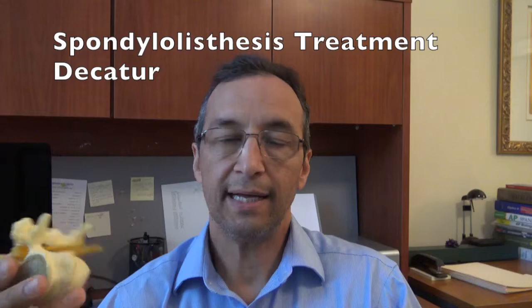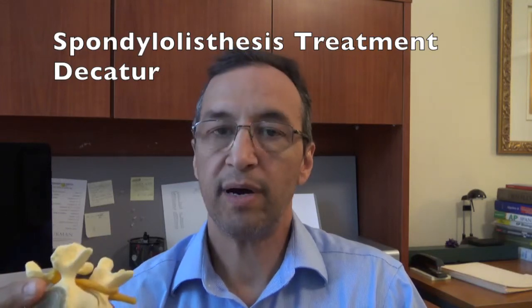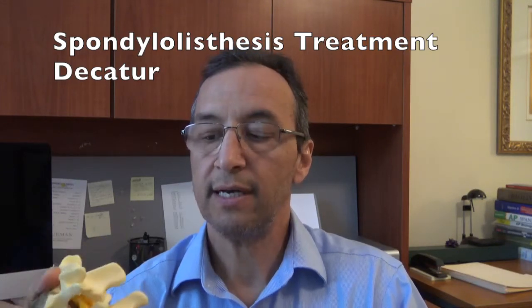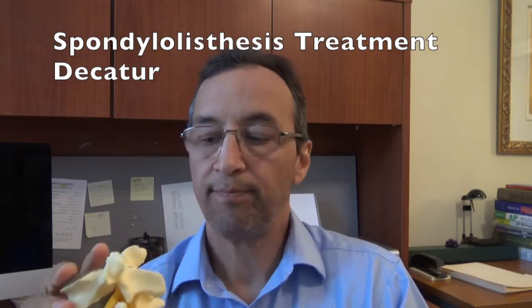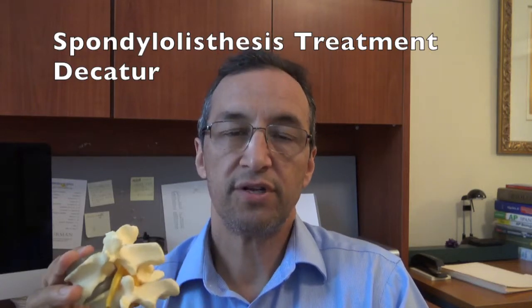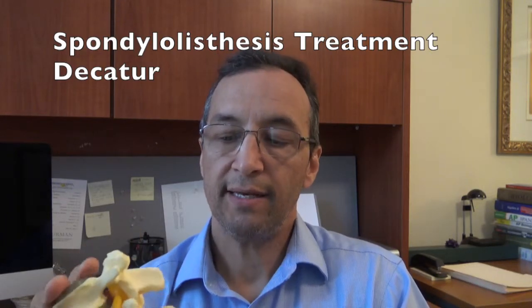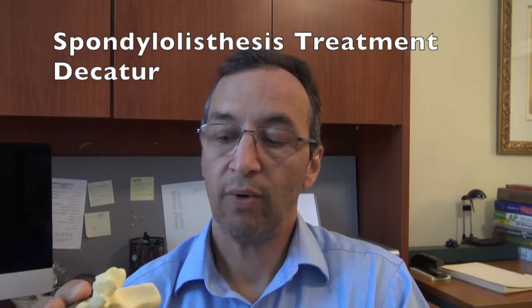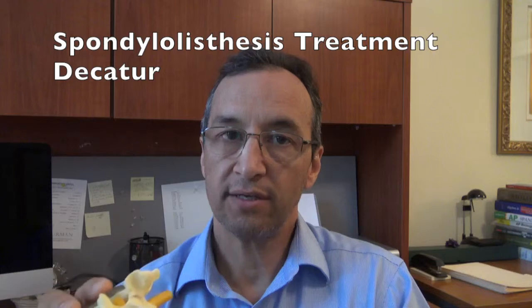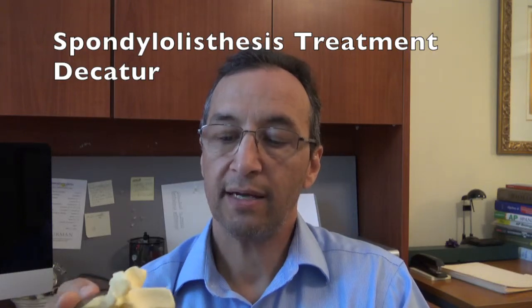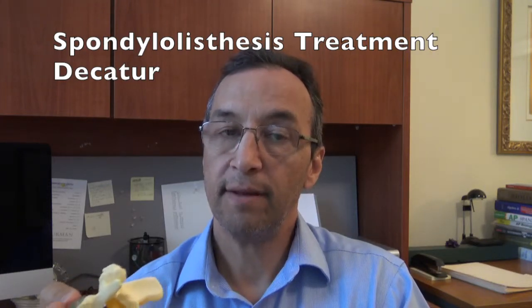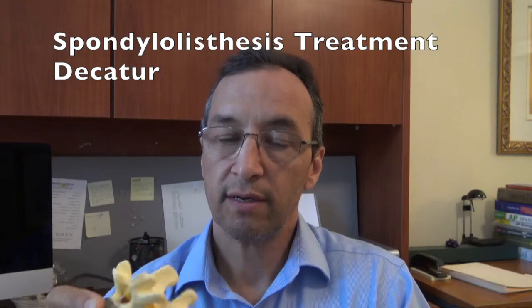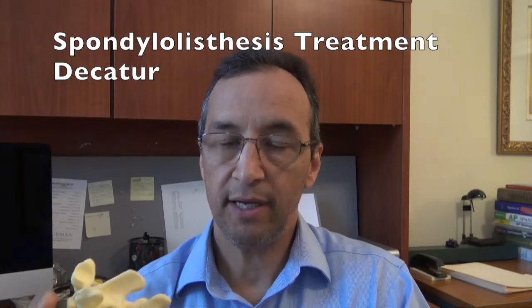I probably see that in 7% of older spines, 7 to 10% of older spines. It's usually a modest slip. It's usually part of the degenerative process, and it may just be an incidental finding and a red herring, so to speak, meaning not the cause of the pain and not unamenable to improvement through conventional treatment, whatever that may be.